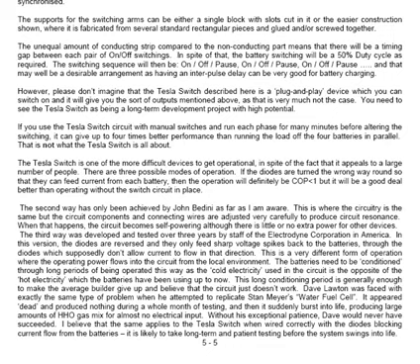However, please don't imagine that the Tesla switch described here is a plug-and-play device which you can switch on and it will give you the sort of outputs mentioned above, as that is very much not the case. You need to see the Tesla switch as being a long-term development project with high potential.